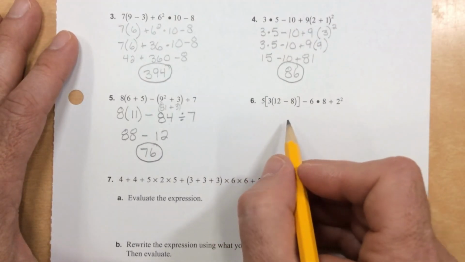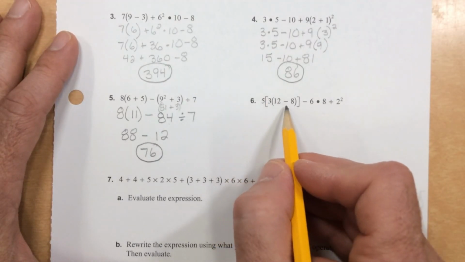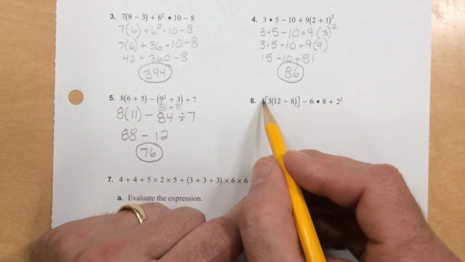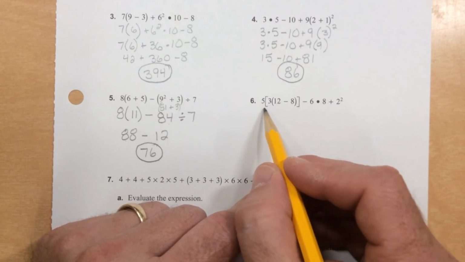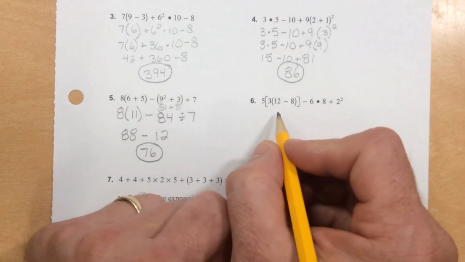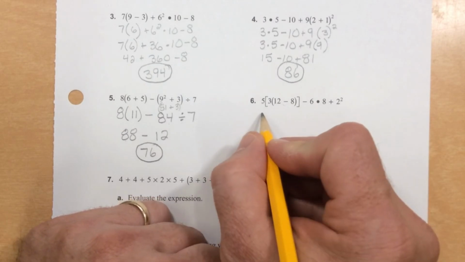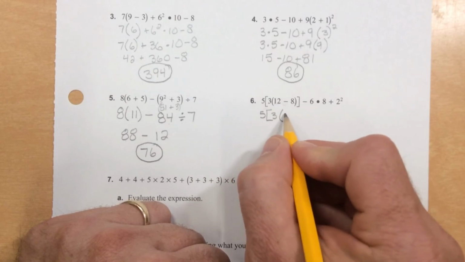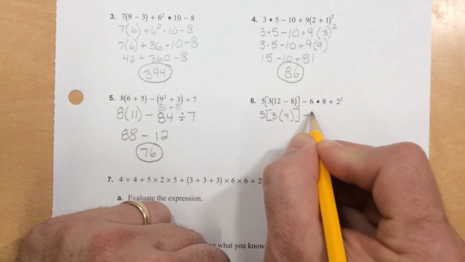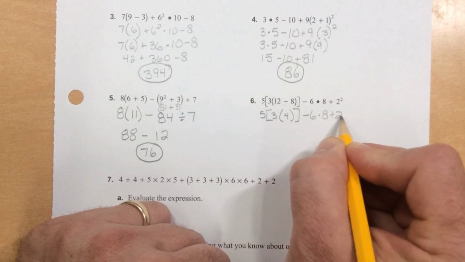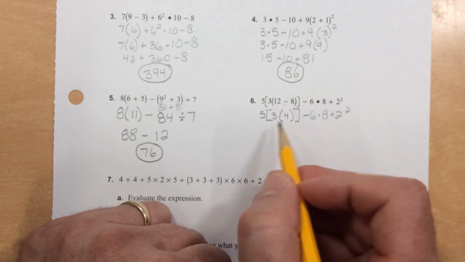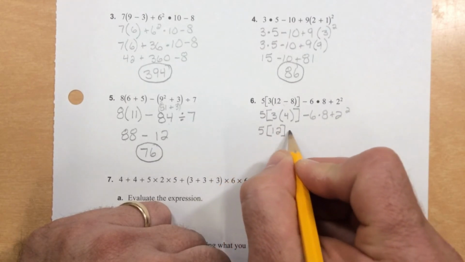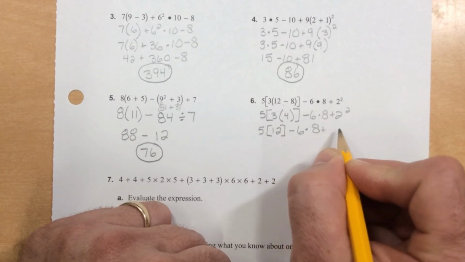Number 6. Now inside the brackets, we have some parentheses. So now they use brackets and parentheses so we don't get confused with the same thing. So not two pair of parentheses or anything. So we go inside first. So now this becomes 5 bracket 3 times 12 minus 8 is 4. Bracket minus 6 times 8 plus 2 squared. Now we go to brackets, and this becomes 5 times 12 minus 6 times 8 plus 2 squared.